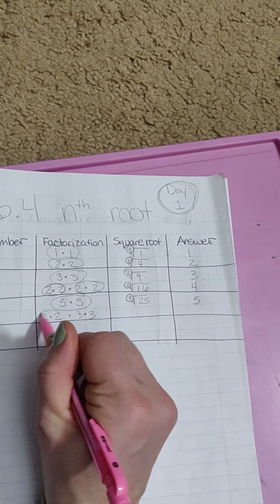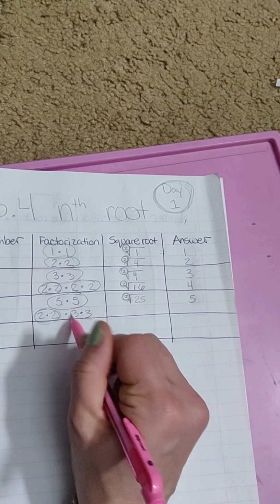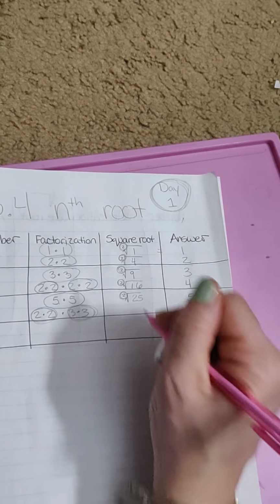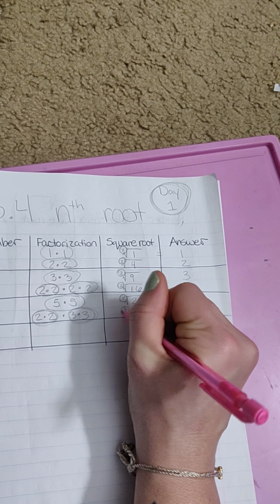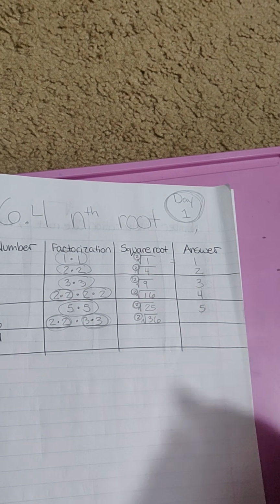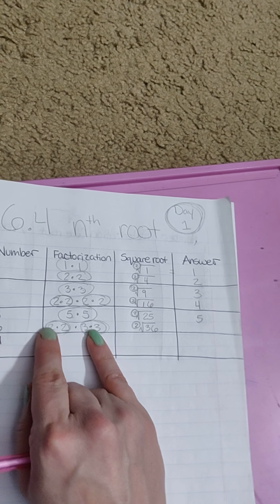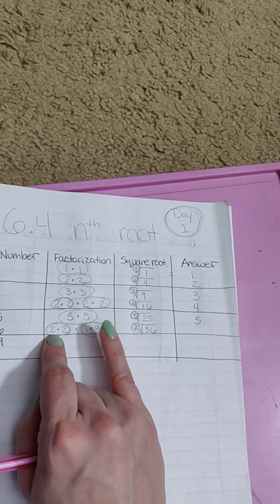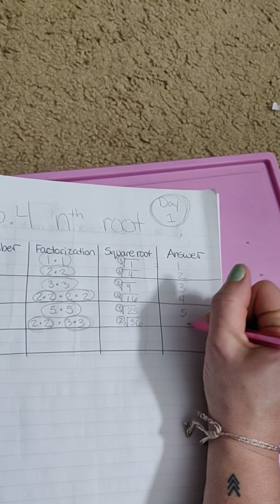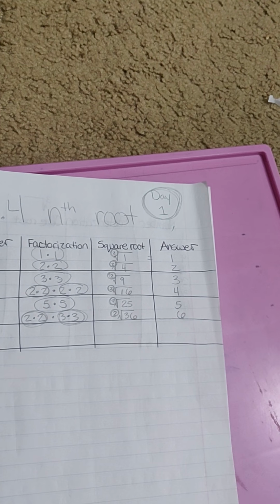Yes, but we're looking for two things that are the same. So I have these that are the same and these that are the same. 2 times 3 equals 6.